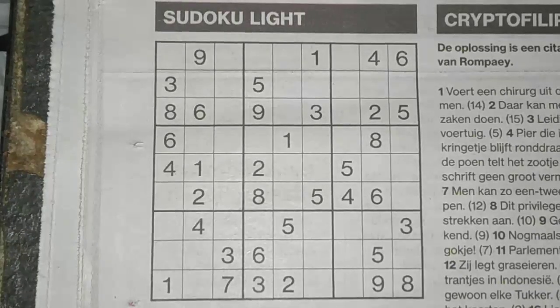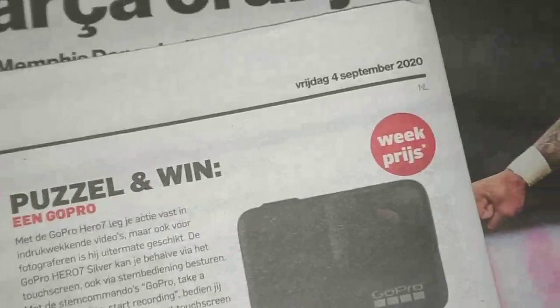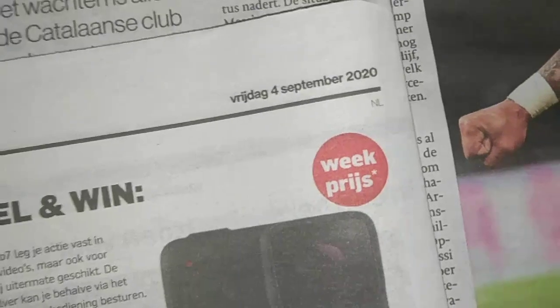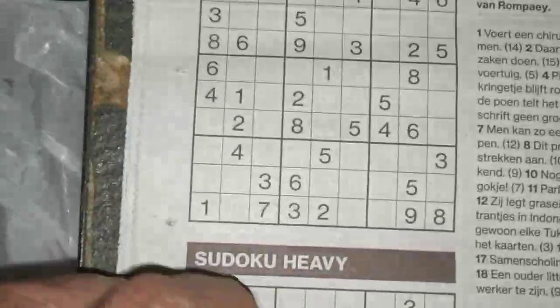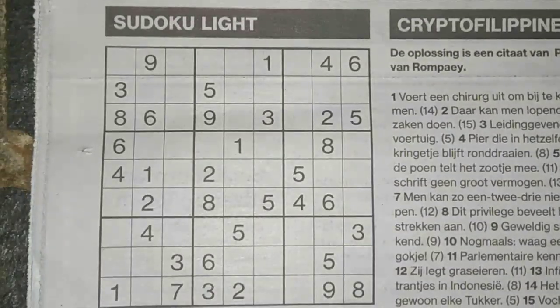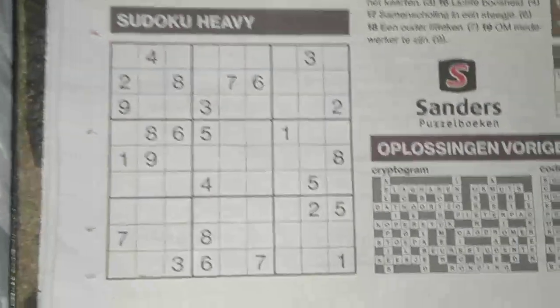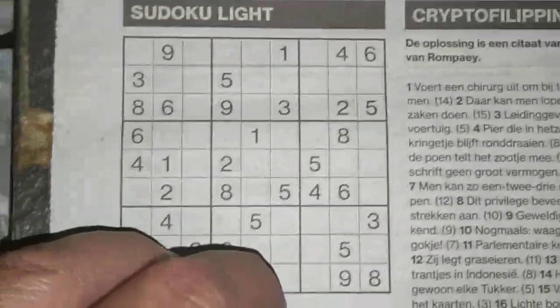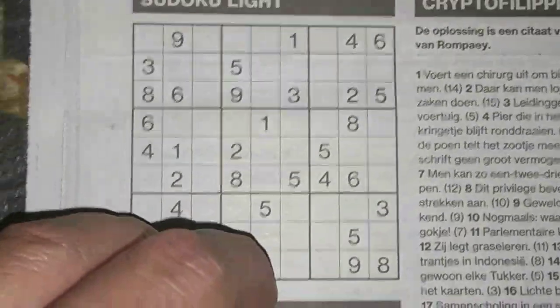In this daily newspaper on Friday. Yes, it's already Friday. Weekend is coming. Friday, September the 4th, 2020. We have here two regular Sudokus, a Sudoku Light and a Sudoku Heavy. And we will start first with the Sudoku Light.